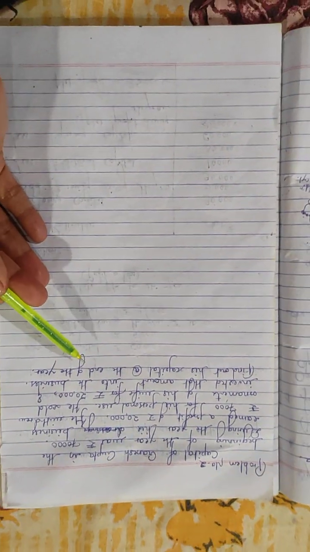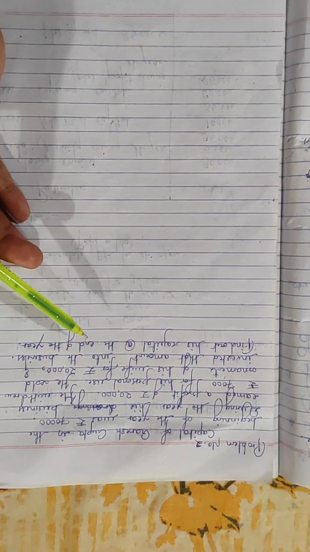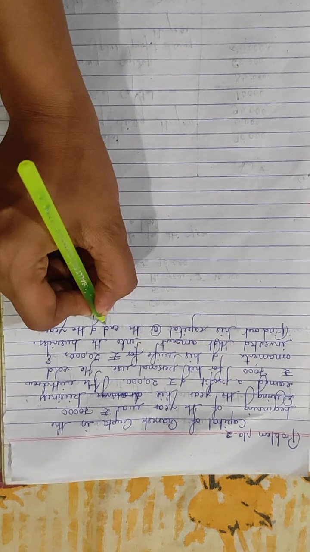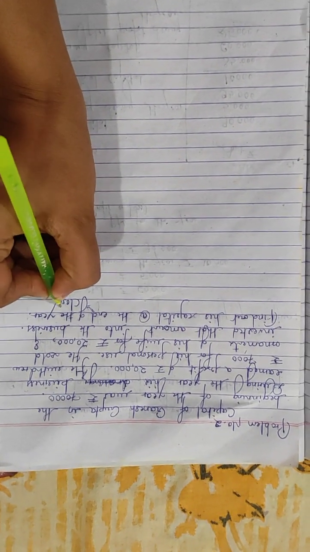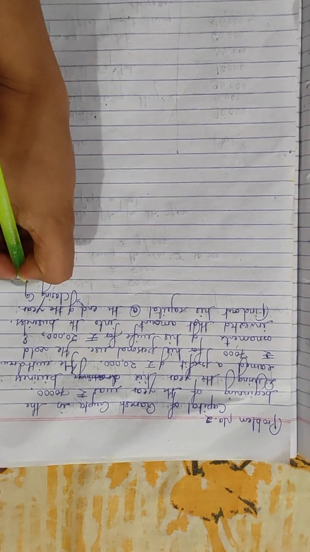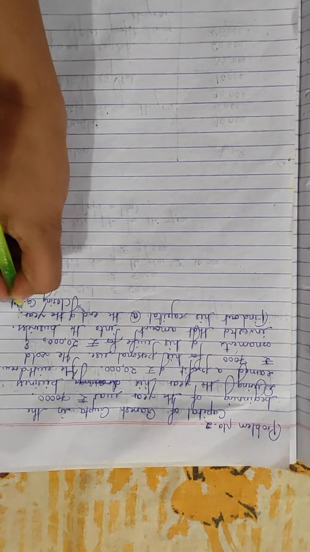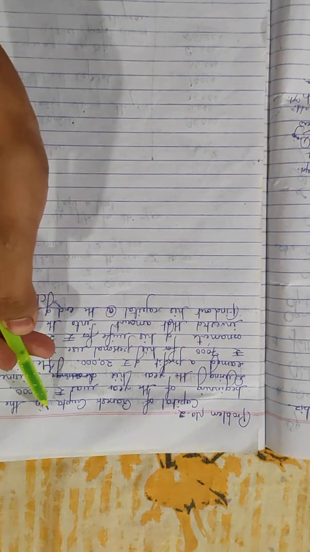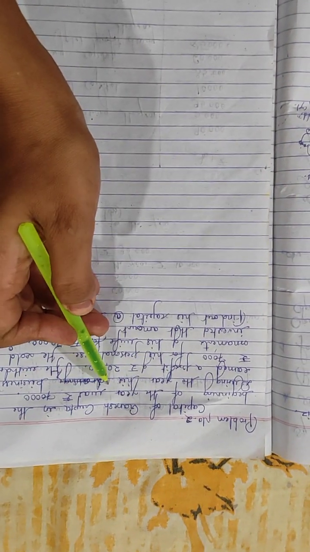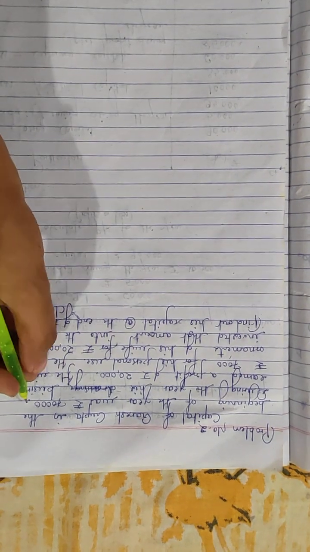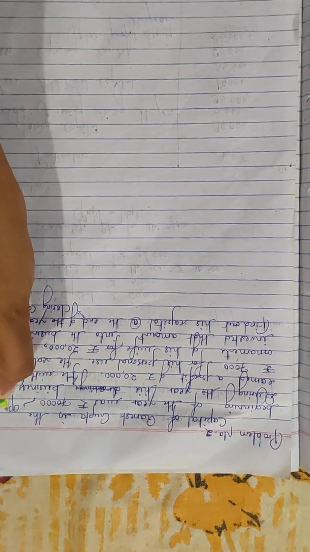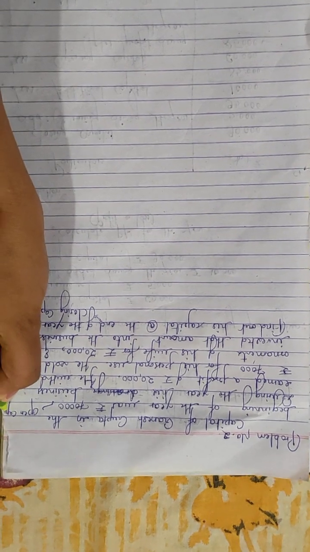So here, the end of the year means we need to find out the closing capital. But here let's see: the beginning of the year, rupees 70,000, means this is opening capital, right?